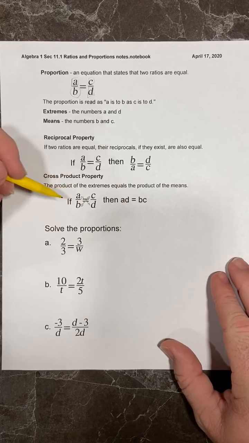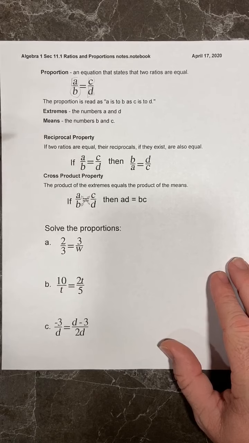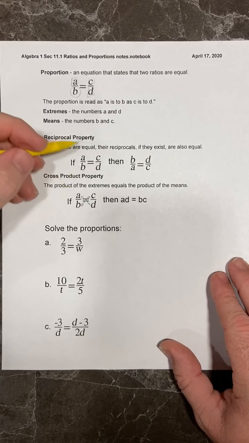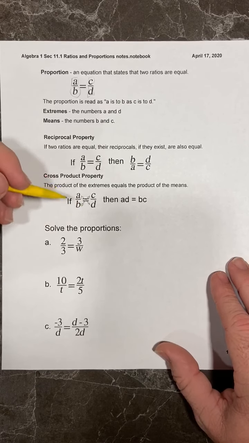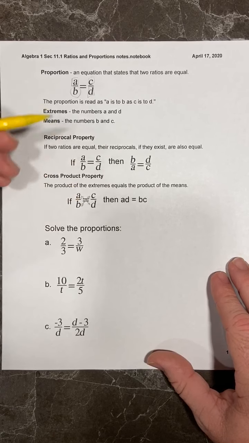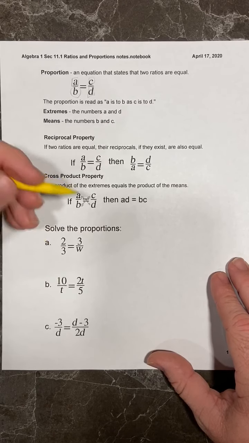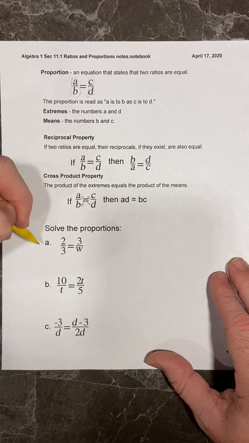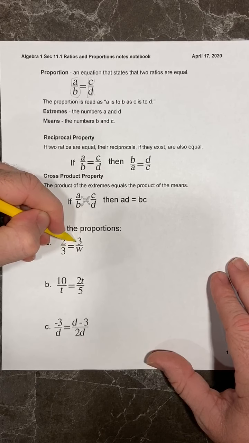And so cross multiplying is a common way to solve when we have a proportion with two ratios set equal. So if we want to solve these proportions, we're going to use the cross product property.